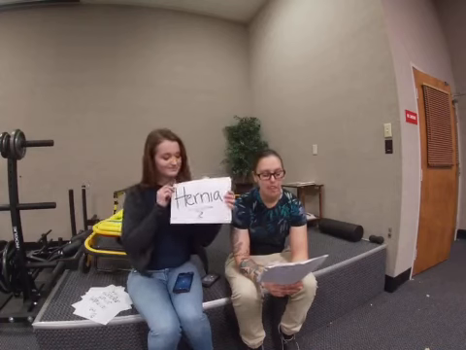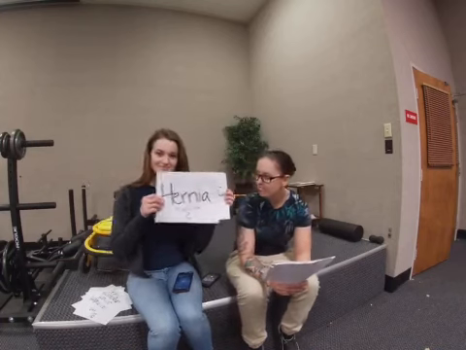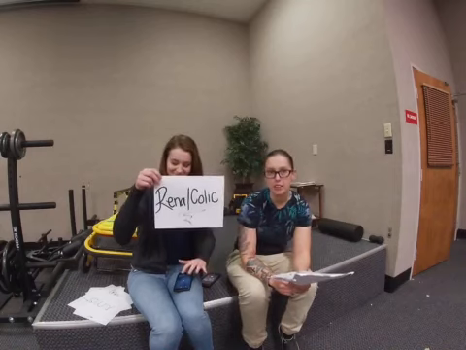Hernia, a mass or lump, with severe pain at the site of the hernia. Finally, renal colic, severe flank pain. Visceral pain is severe with nausea and vomiting.